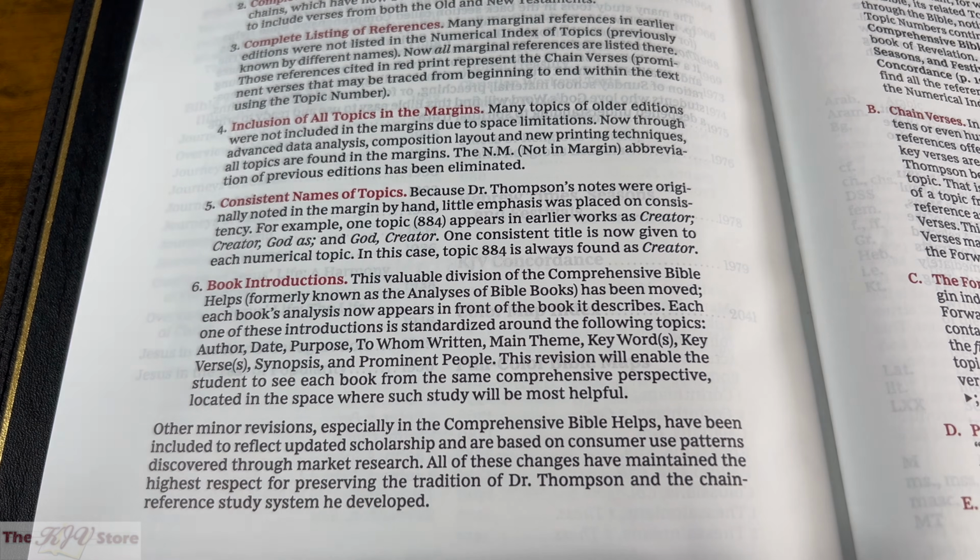And number 6, book introductions. These used to appear in the Comprehensive Bible Helps, the Analysis of Bible Books, which was at the back. But now you're going to see that all that useful information has been provided in a much better location, which is at the beginning of the books of the Bible as a book introduction. Much more useful and gives you the information where you actually want to see it, right before you start reading in that specific book.